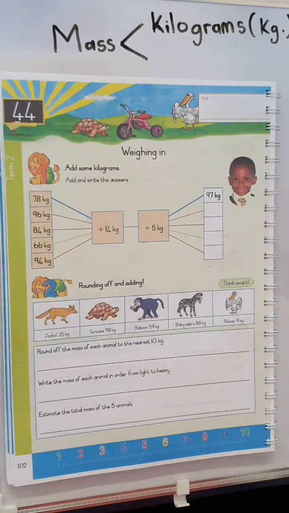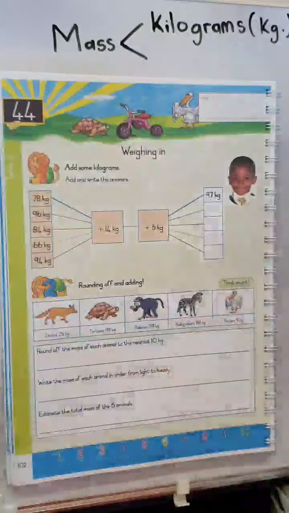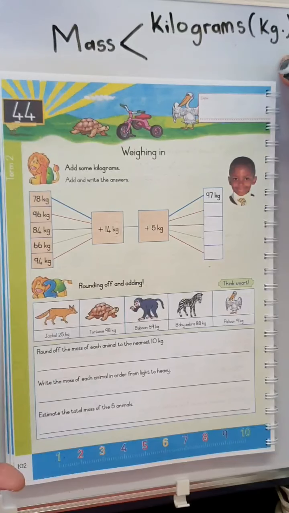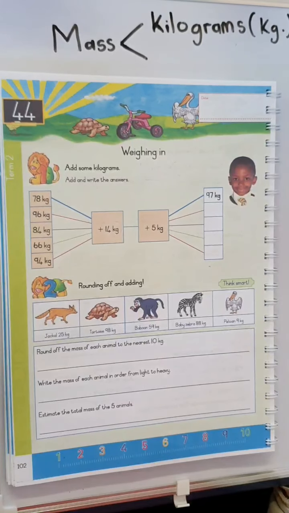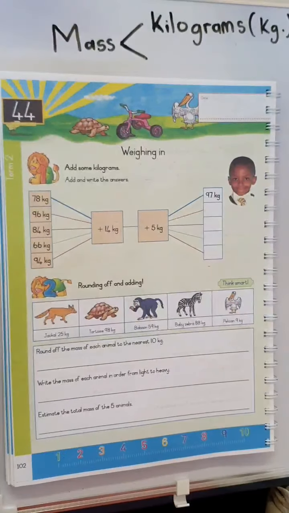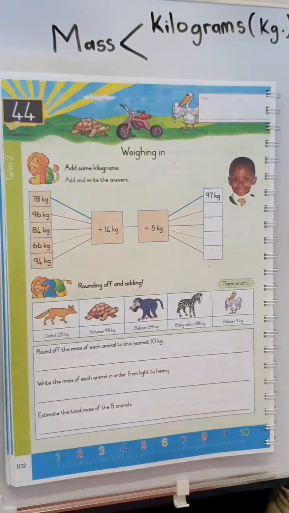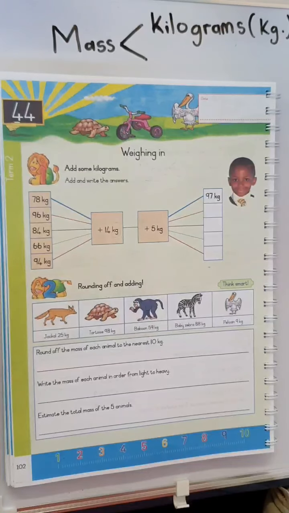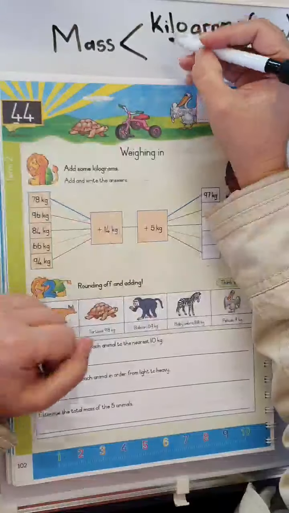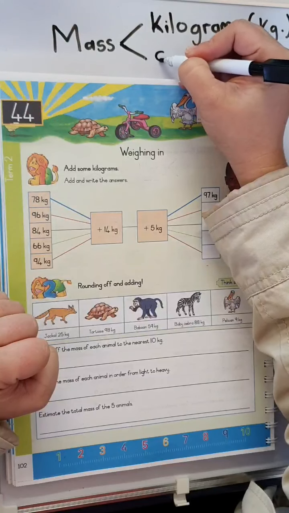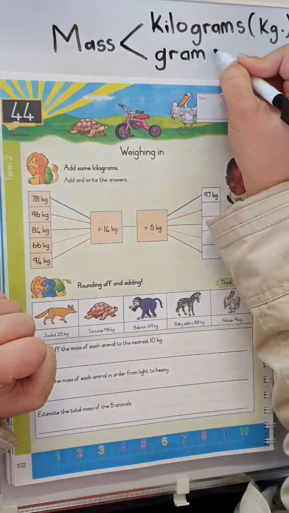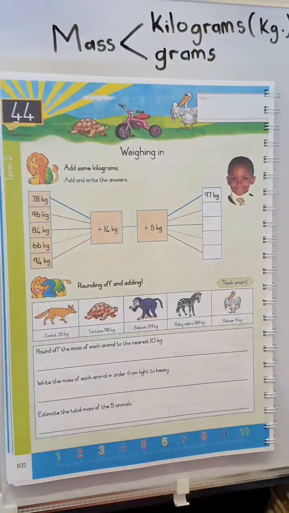Okay, even when you were a little baby and you were born, you weighed kilograms. Not a lot, 2 to 3 kilograms, but you were still weighed in kilograms. So human beings and animals, especially big animals, are weighed in kilograms. Okay, but there are some small animals that are weighed in the other one, and that is when something is very light, we weigh them in grams. That's how we measure that.